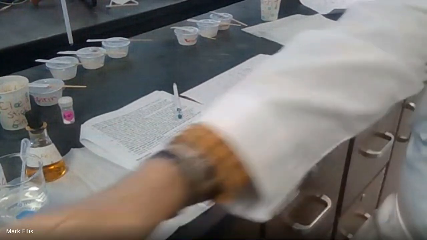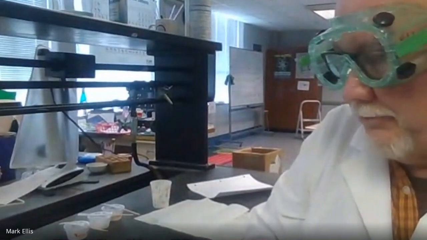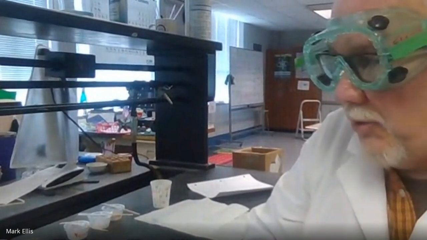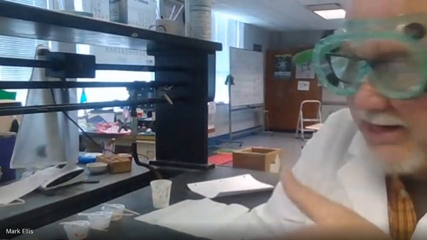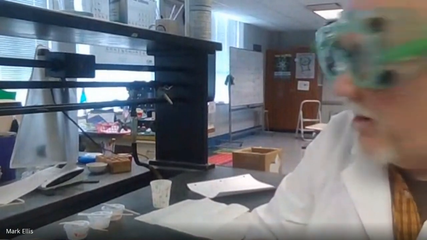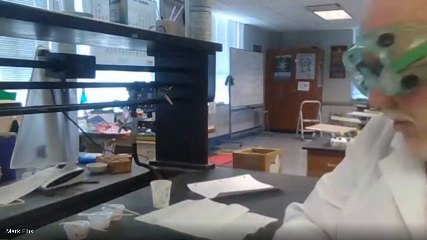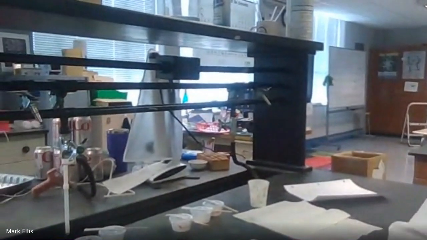Forgot to put my goggles on, but I'll do it now. Most of the things we deal with on this lab are pretty safe, but the hydrochloric acid, you don't want that in your eyes. The iron-3 nitrate might sting a little bit, but I wouldn't want that in my eyes either. And some of these powders can easily flake up. It hits you in the eye, so wear your eye protection.